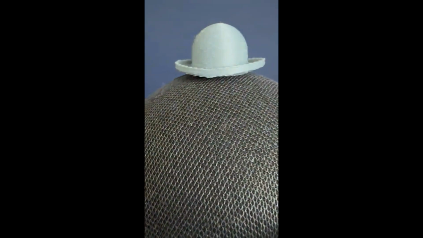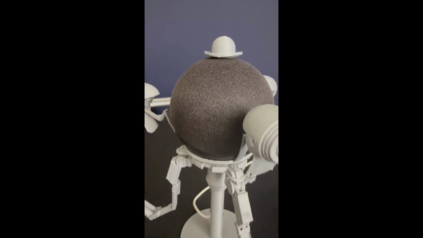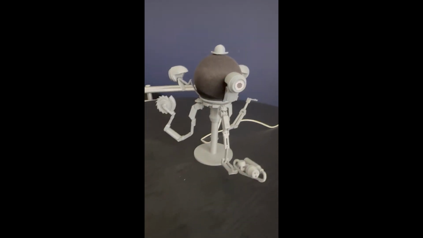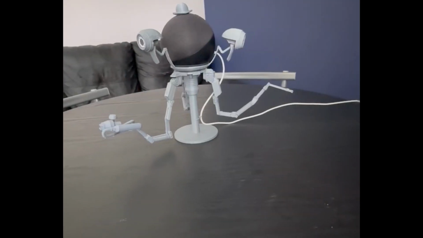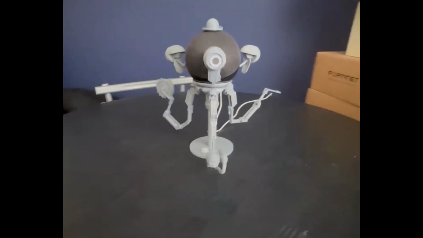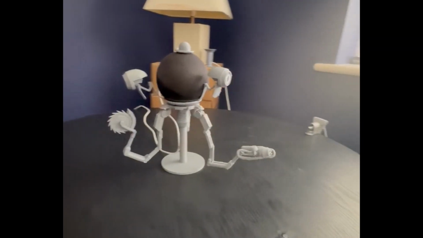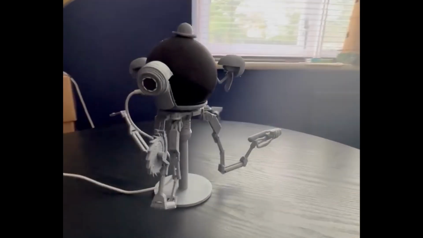Hello and welcome to episode 4, in which we will now download our Mr. Handy model, which we can then export as an STL to print, and then we can assemble and actually have our Echo Dot holder in our hands. So let's not waste any more time and jump straight into it.